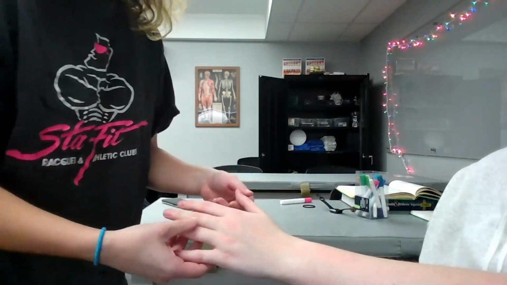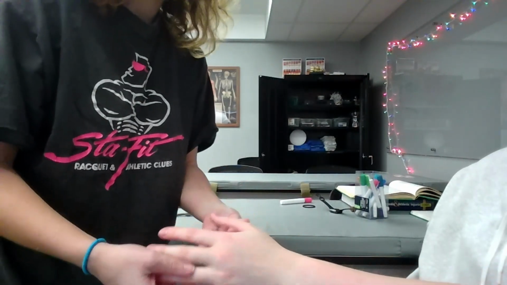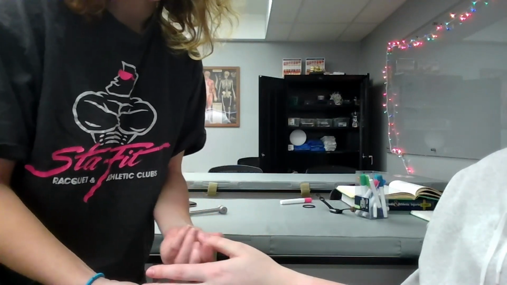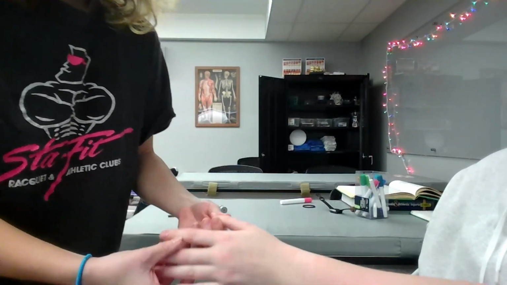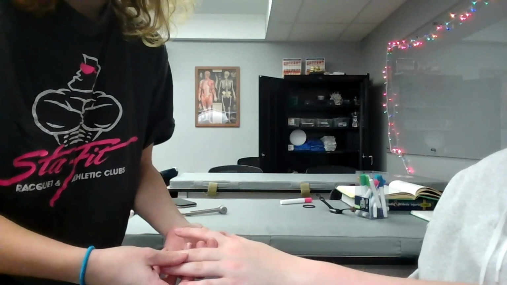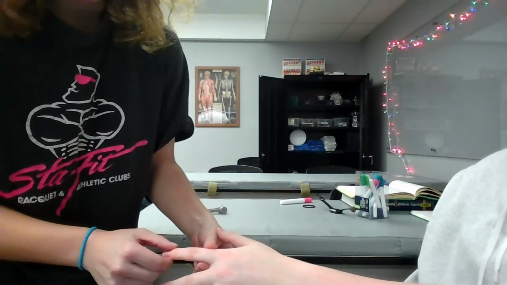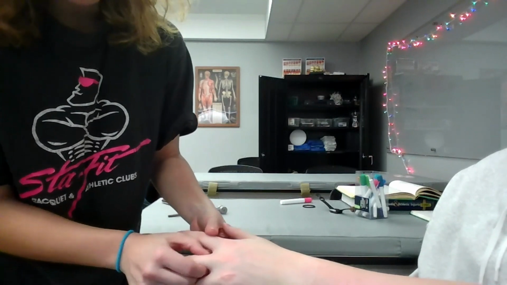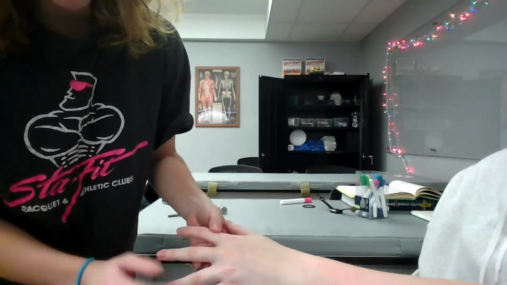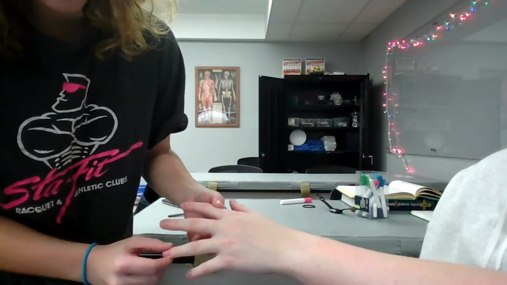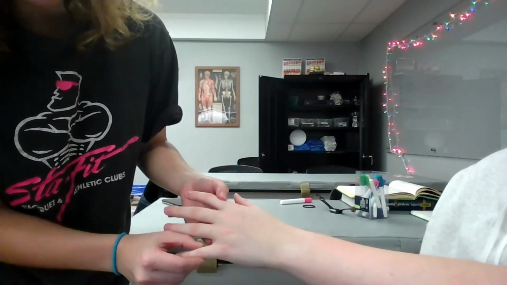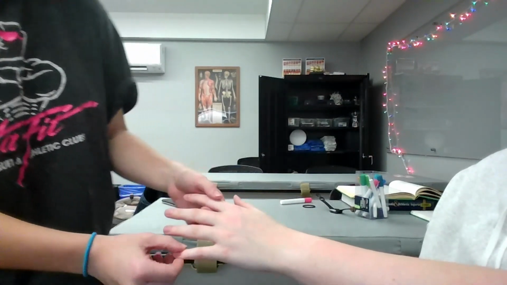And then we have the phalanxes. We have proximal on the first and distal. There is no middle on that. On the second finger, we have proximal, middle, and distal. And then proximal, middle, distal on the third, proximal, middle, distal on the fourth, proximal, middle, distal on the fifth.